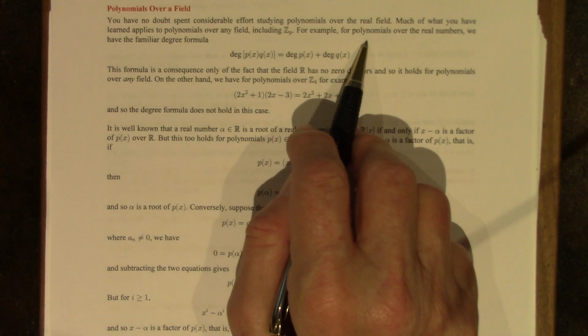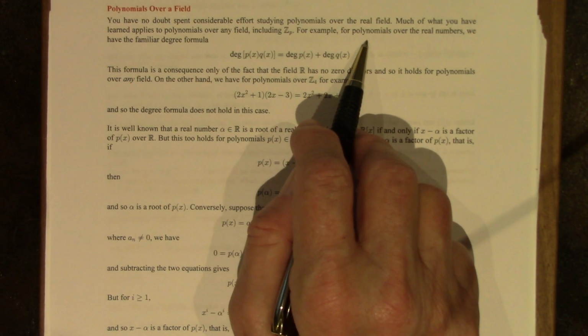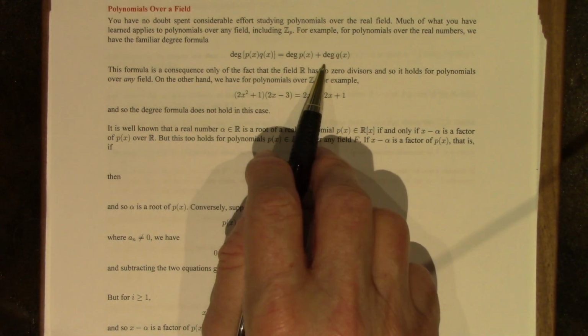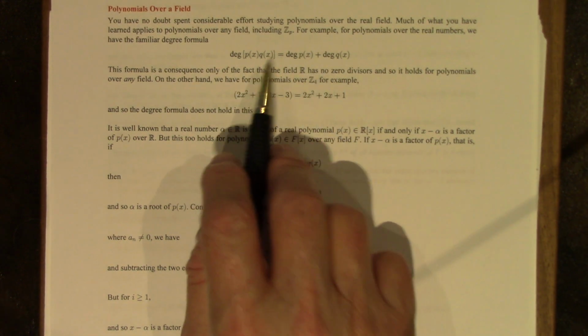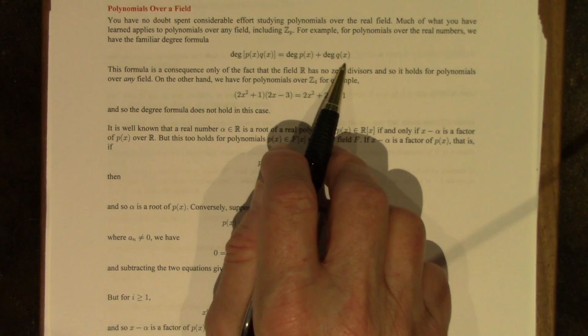So, for example, for polynomials over the real numbers, we have the usual degree formula. The degree of the product is the sum of the degrees. This property is a consequence only of the fact that the real field has no 0 divisors, so it holds for polynomials over any field.